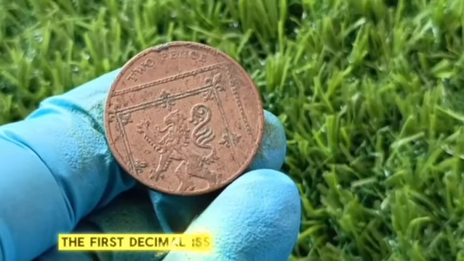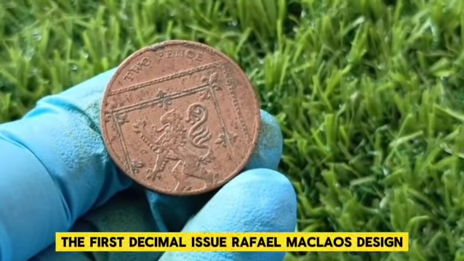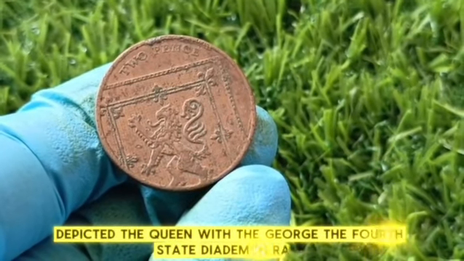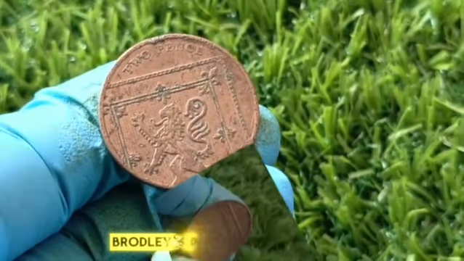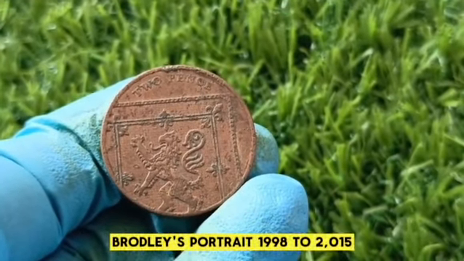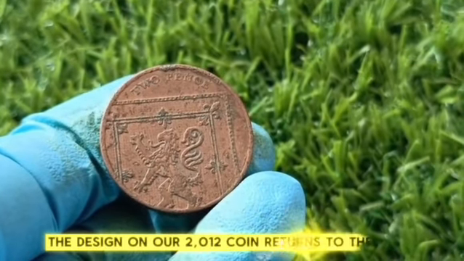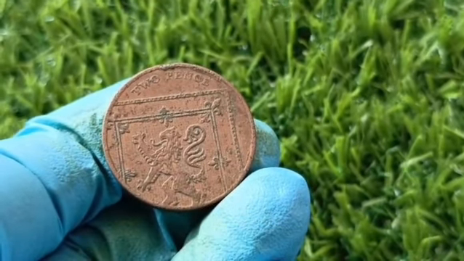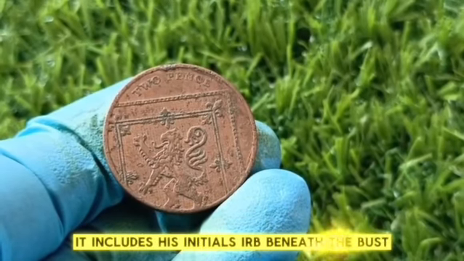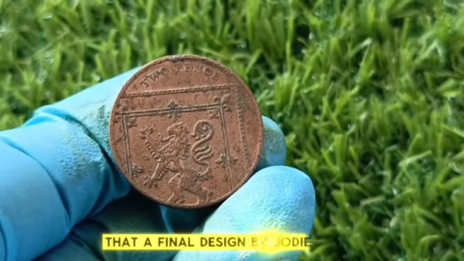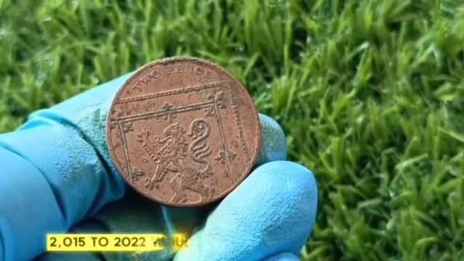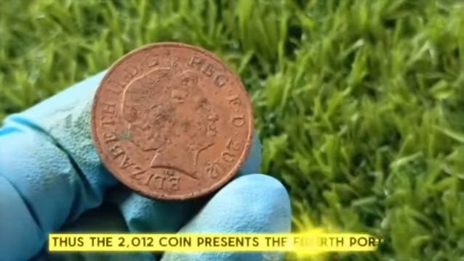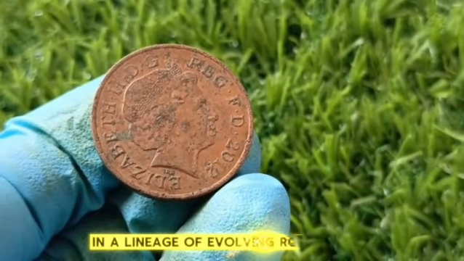The first decimal issue, Raphael Maklouf's design, 1985 to 1997, depicted the Queen with the George IV state diadem. Ian Rank-Broadley's portrait, 1998 to 2015, the design on our 2012 coin, returns to the tiara and is widely used across UK coinage. It includes his initials, IRB, beneath the bust. A final design by Jody Clark, 2015 to 2022, would follow after Rank-Broadley. Thus, the 2012 coin presents the fourth portrait in a lineage of evolving royal imagery.